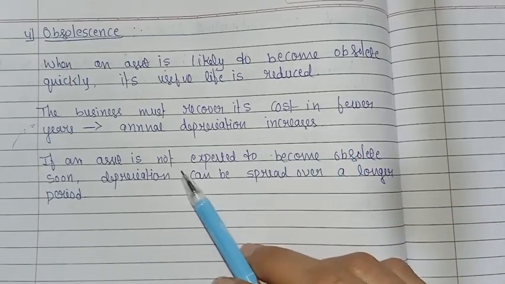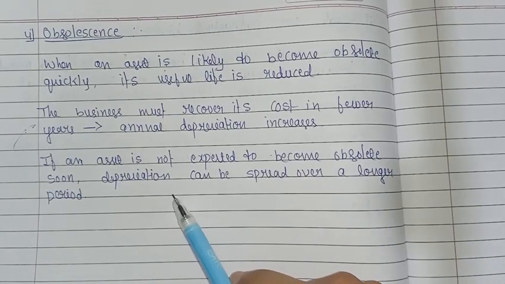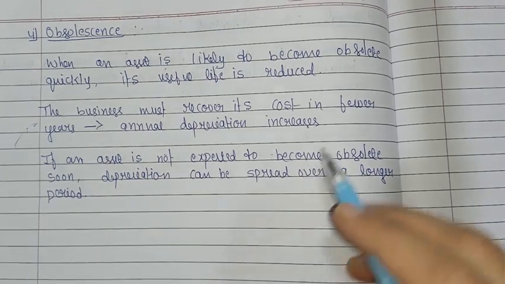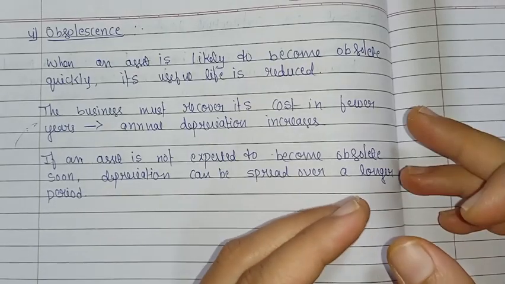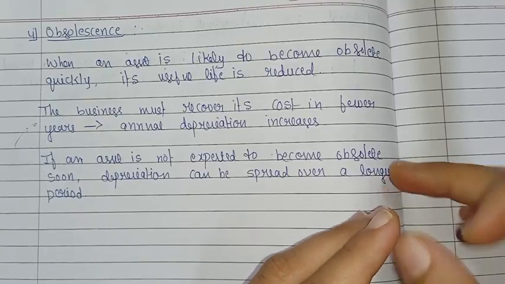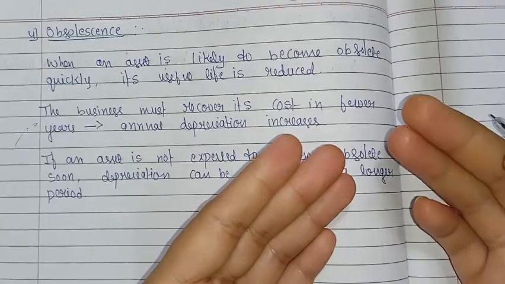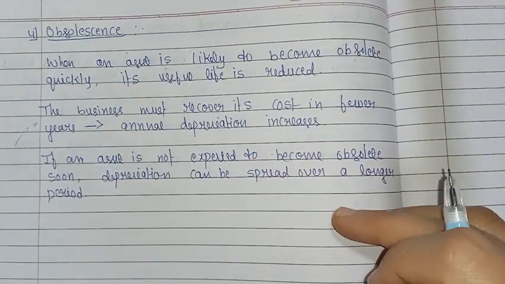And if an asset is not expected to become obsolete soon, then the depreciation can be spread over a longer period. It will remain useful and in demand for many years. The business can use it for a longer period of time, so the cost of the asset can be divided over more years, resulting in a smaller annual depreciation.